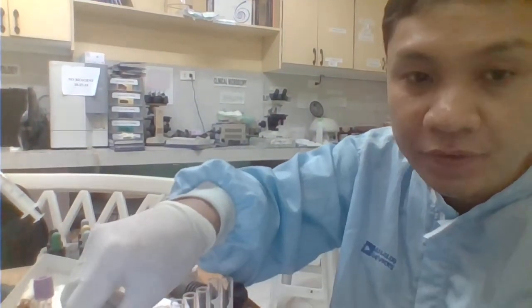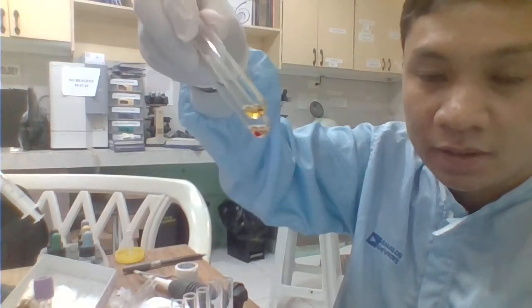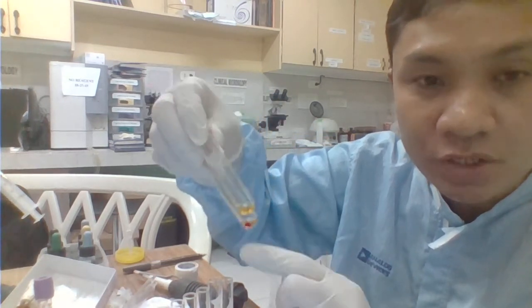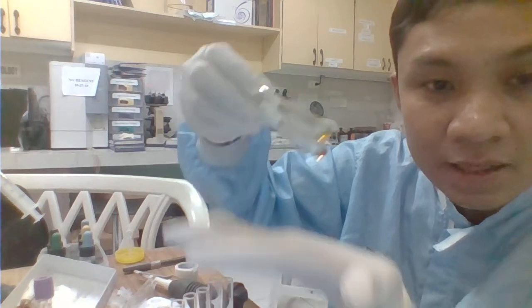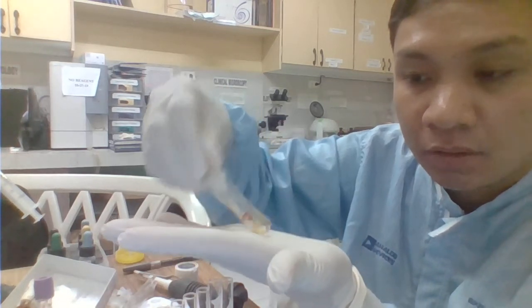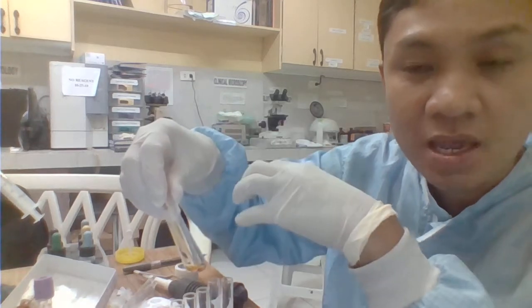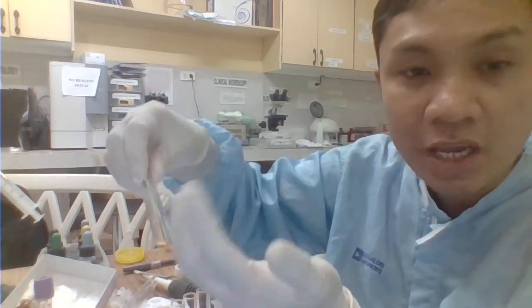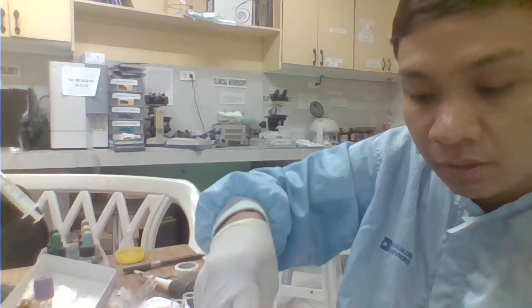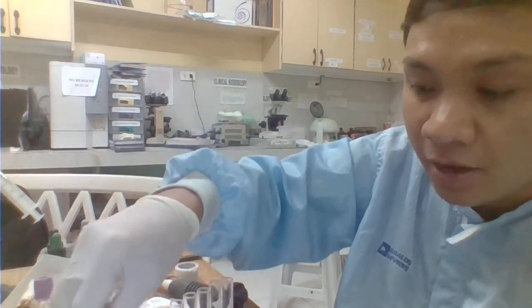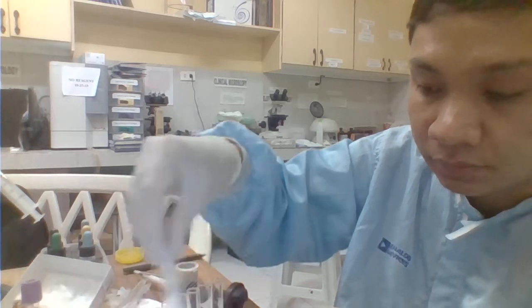Okay, so after centrifugation, ito na siya. When you are interpreting for the agglutination reaction, you need to resuspend muna. So do not interpret directly from the centrifuge. After centrifugation, you need to resuspend your agglutinates to have an accurate interpretation of that.